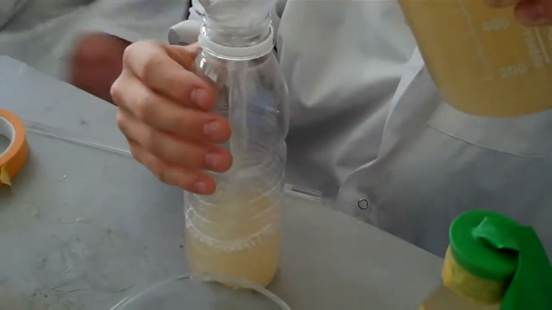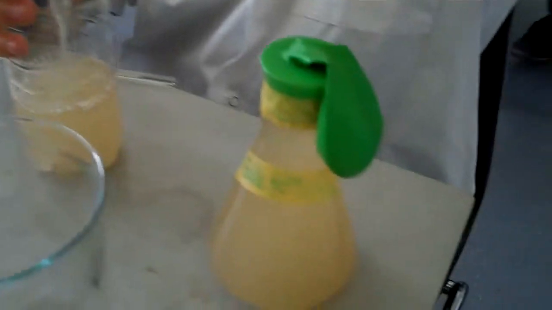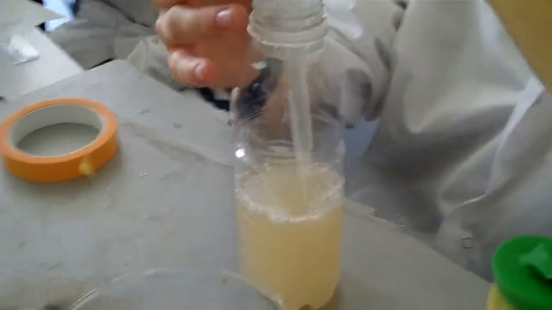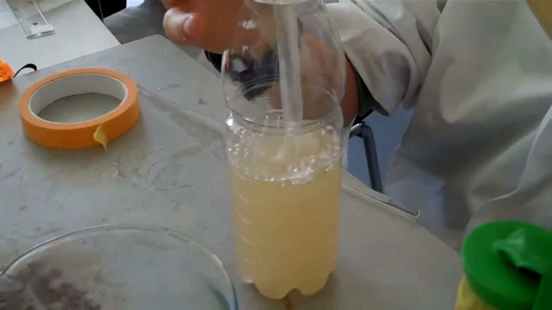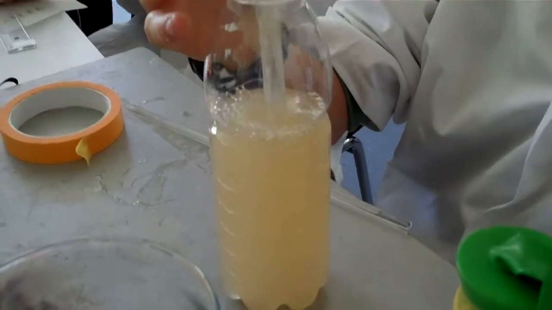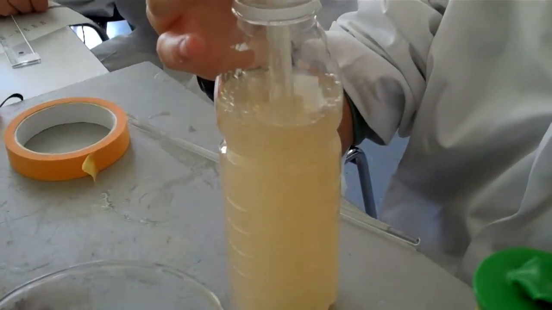Okay, some of the liquid has gone to our experiment, and the other part of the liquid is going into a soda bottle. It's going to be sealed, and the yeast is going to eat the sugar, make the carbon dioxide, and make this nice and carbonated.